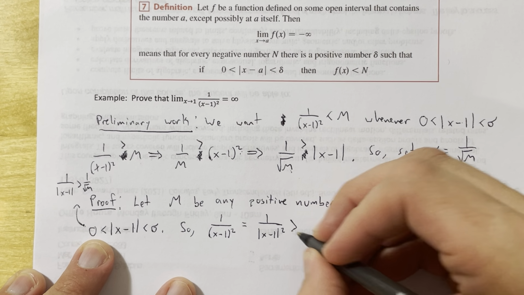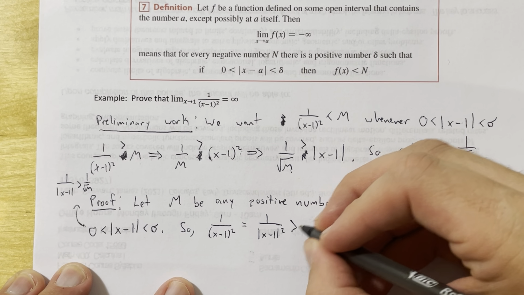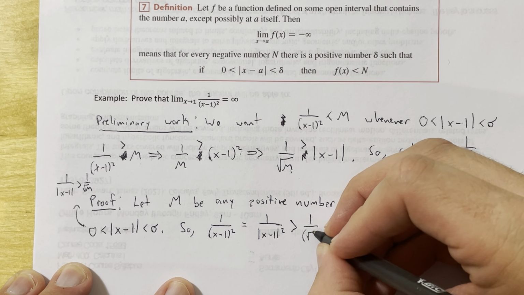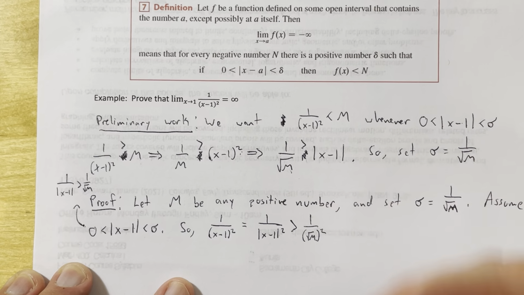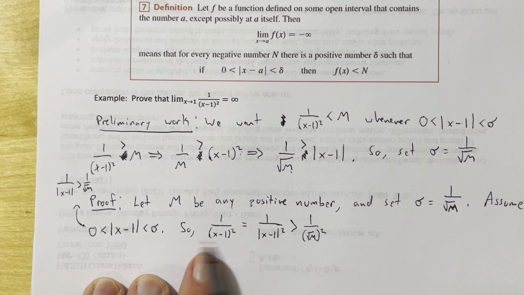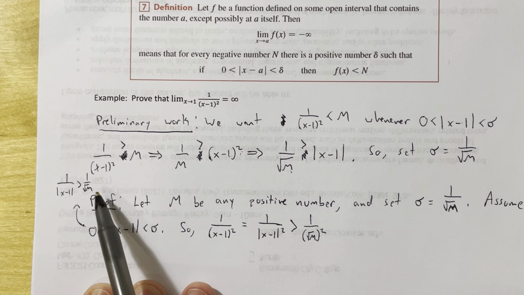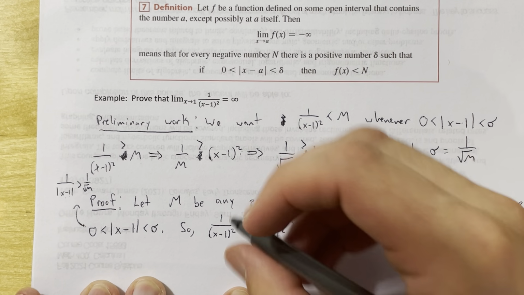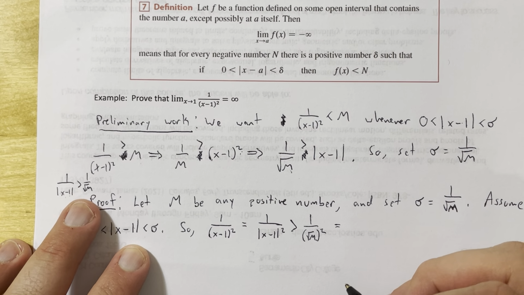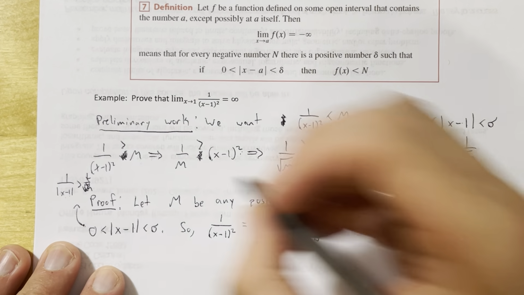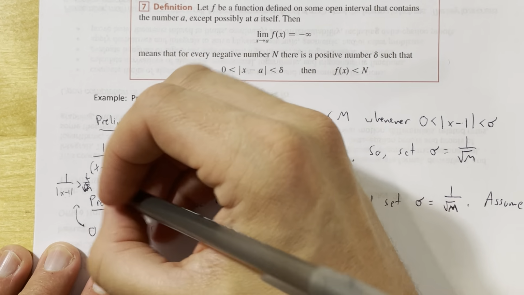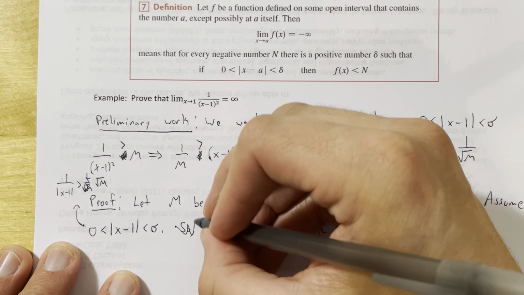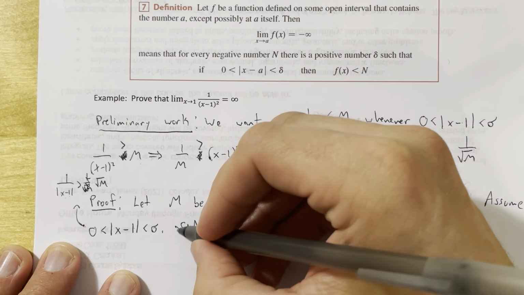Yes, that is what I wanted. This is greater than 1 over the square root of m, squared, because this thing is this thing squared. And this thing, when I square it, would look like this. Sorry, I got that wrong. I'm taking the reciprocal of this. Sorry, I didn't work this one out ahead of time. I'm going to rewrite this. Sorry for the sloppiness.